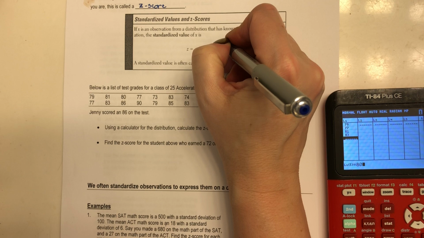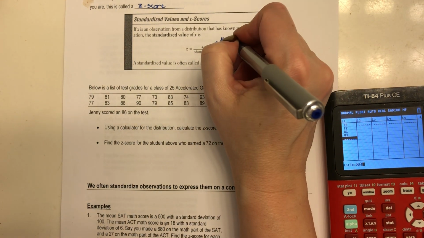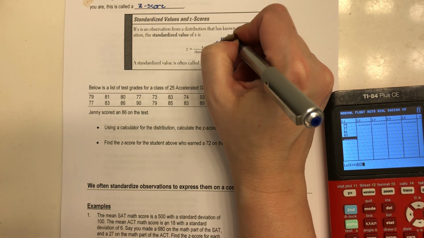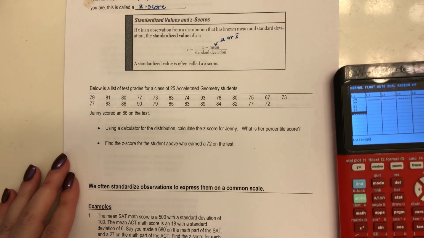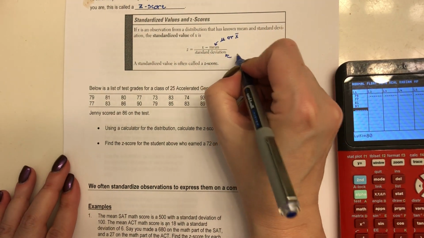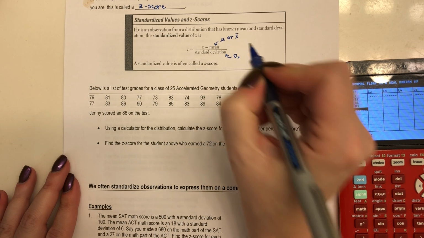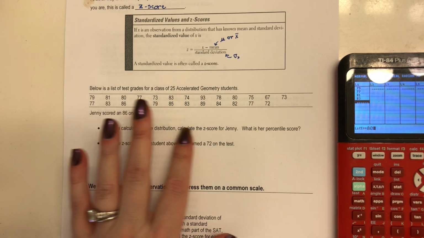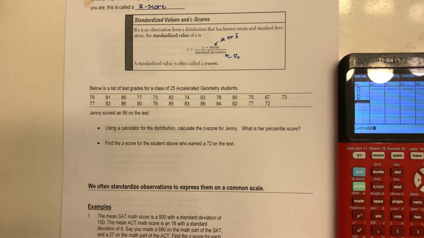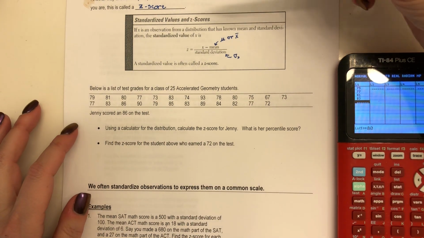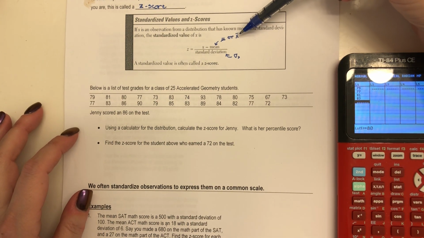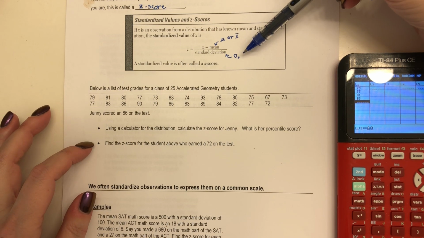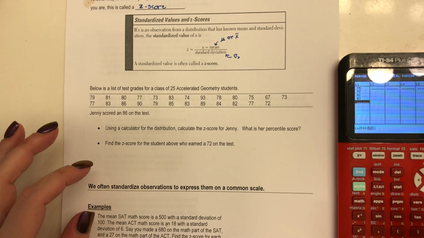Sometimes in place of the mean, we put the mu, which is the Greek symbol for mean, or most of the time we've been using x bar that we get off of our calculator. Down here at the bottom for standard deviation, we've been using sigma x. So let's take a look at the information that you have right here, and let's figure out what Jenny's z-score is. The first thing we're going to need to do is find the average for the data, x bar, and the standard deviation. So let's start by finding those first.